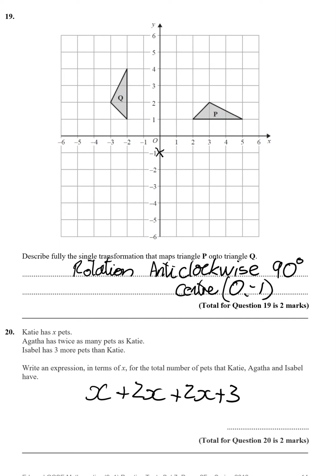Oh right, hang on a minute. No, that's not quite right, because that is 3 more than Agatha. Isabel has 3 more pets than Katie, so actually that last person should just be X plus 3. So now we end up with 4X plus 3. So we've got Katie's, Agatha's got twice as many, and Isabel has 3 more than Katie. So it's 4X plus 3.